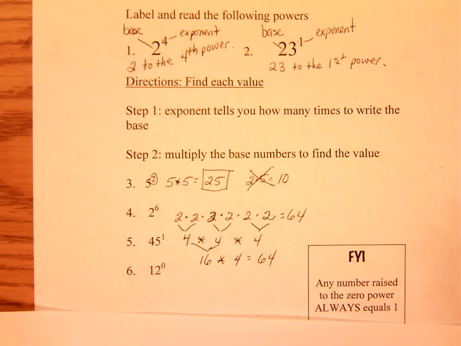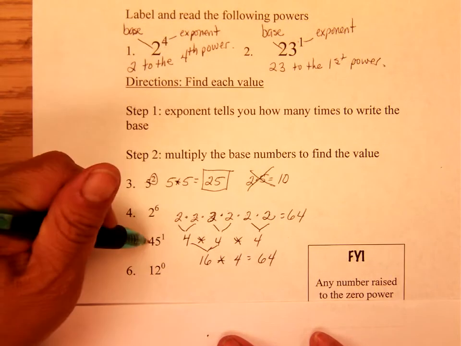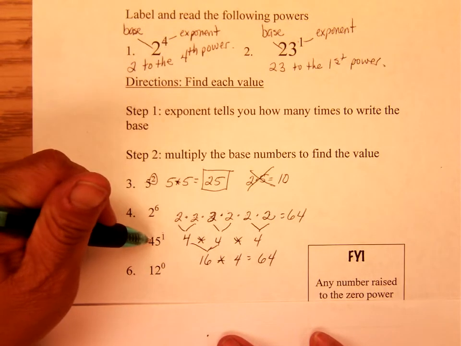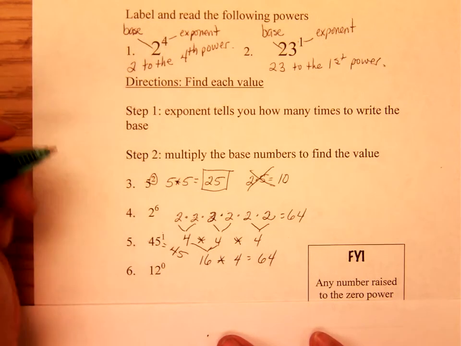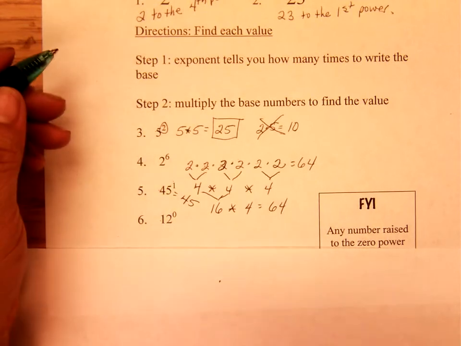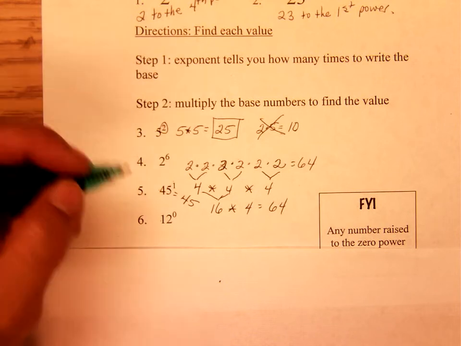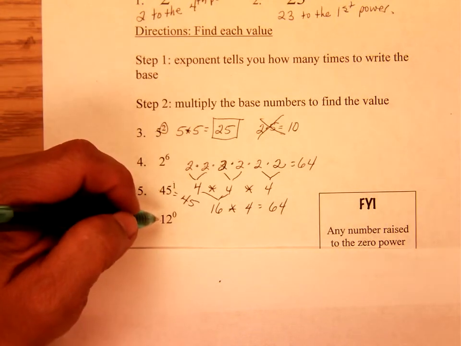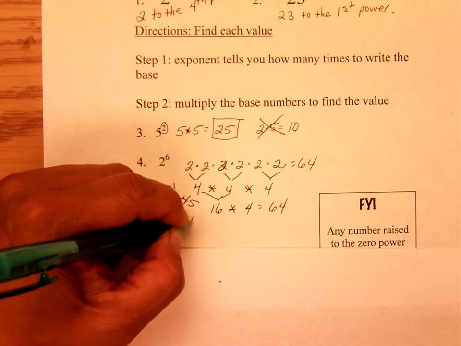Looking at 5 and 6. Okay, 5, 45, and you have the exponent 1. You only have to write 45 once, so this answer is 45. 12 to the 0 power. Some of you might think the answer is 0. Some of you might think the answer is 12. And that is incorrect. Anytime you have a power of 0, it is always going to equal 1.